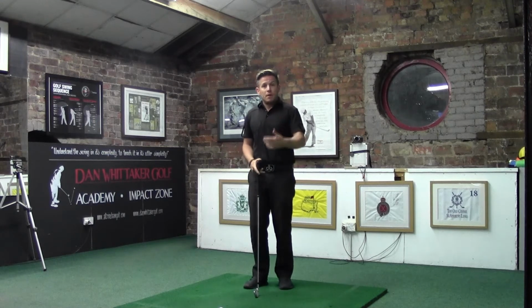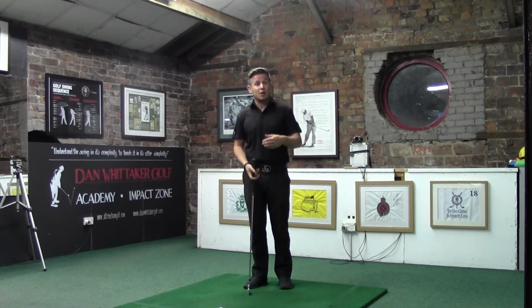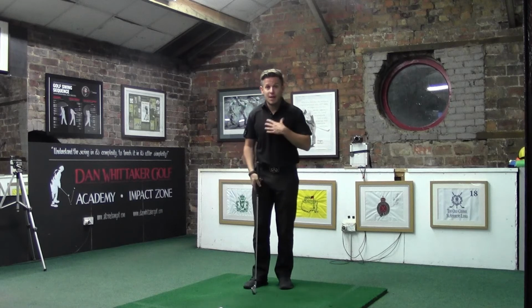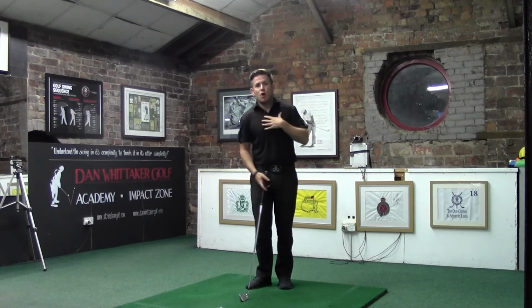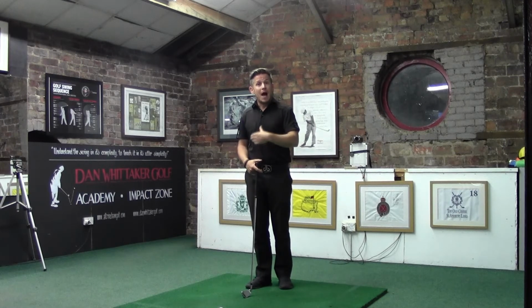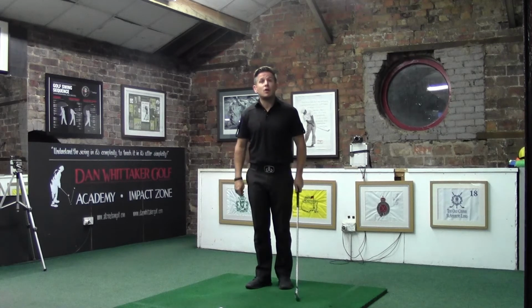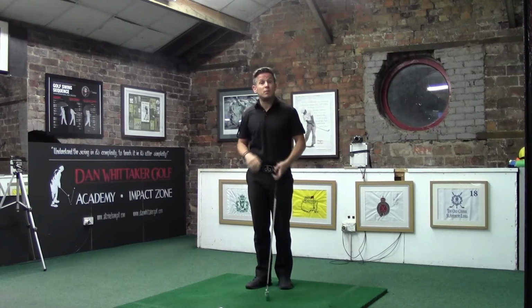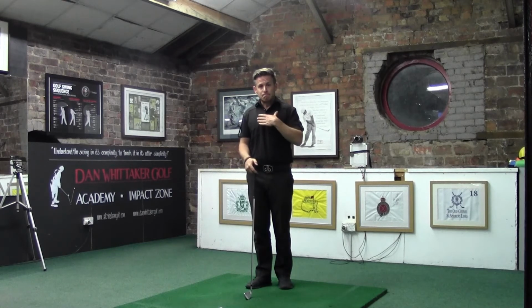Now, we know that there are some players out there, like Fred Couples, who are able to hit draws from an open stance. Now, I fully believe that the amount of rotation or openness you've got from the upper body at impact controls the amount of curvature or the shape you get on the golf ball.